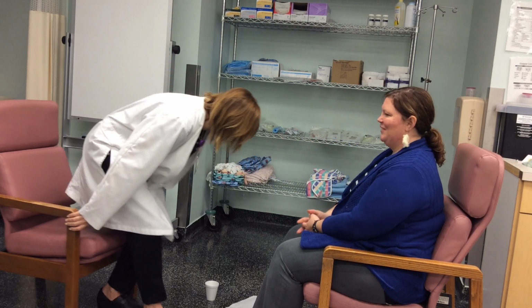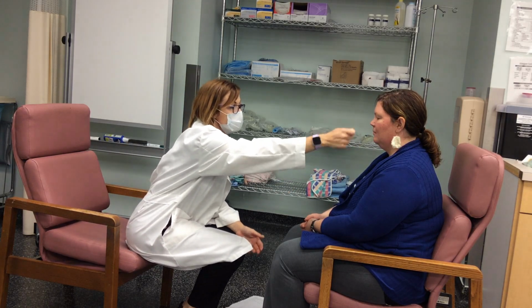All right, and then sensory system, which we won't be testing today, but that would be like the knee reflexes. Another thing you could do is take a cotton ball, have her close her eyes, and then touch her face with the cotton ball and see if she feels that, as well as a pinprick. Otherwise, that concludes our comprehensive neuro assessment, and I appreciate your attention.